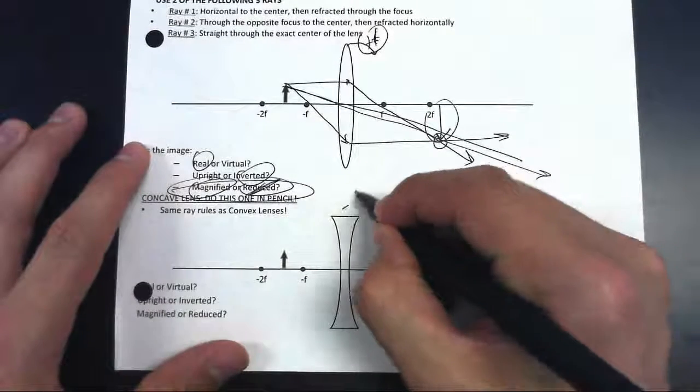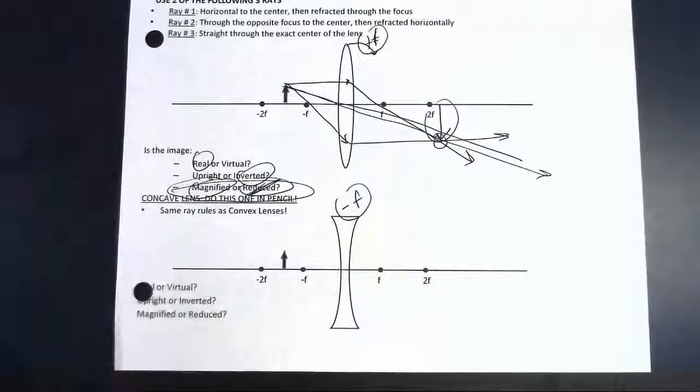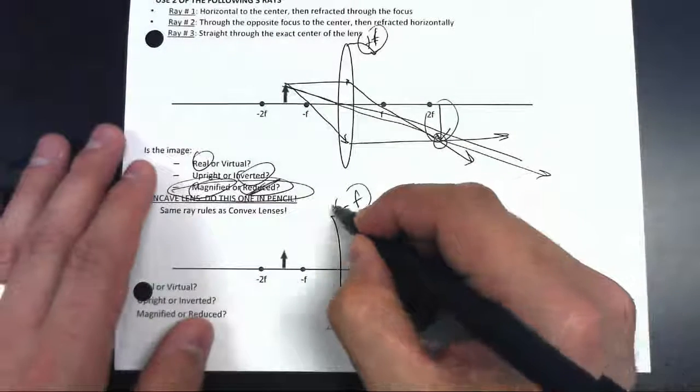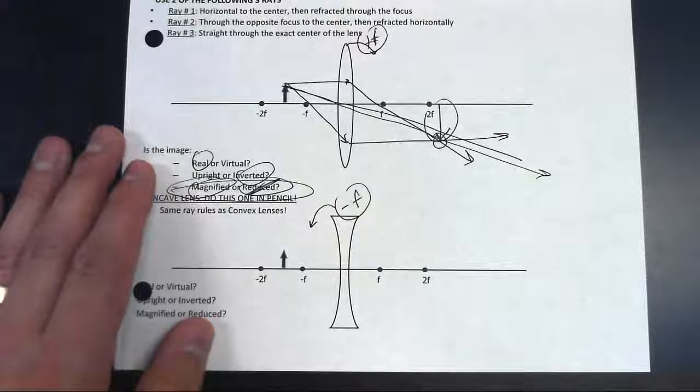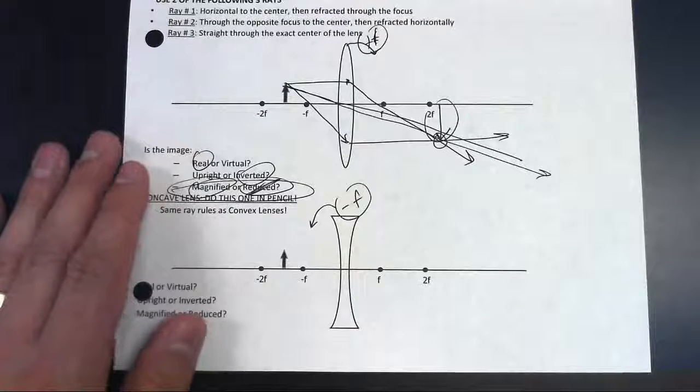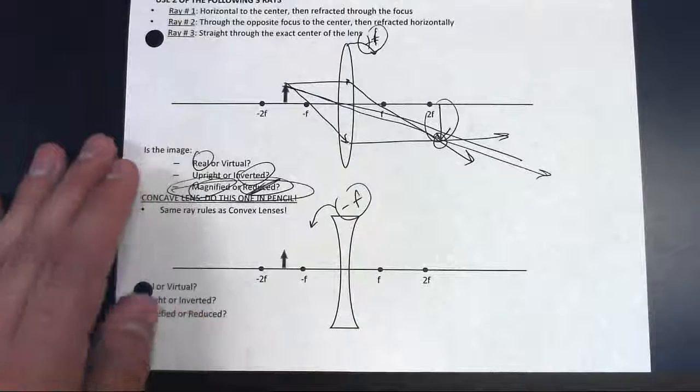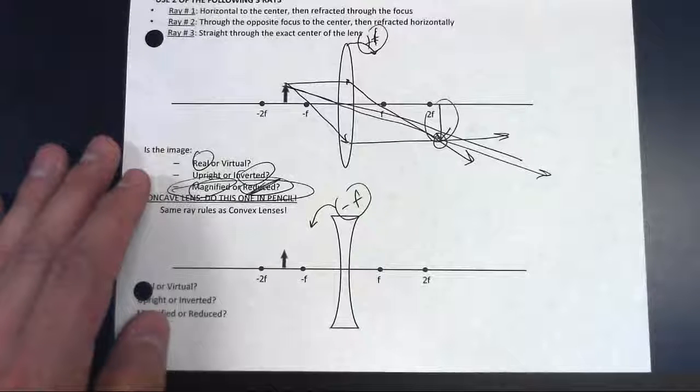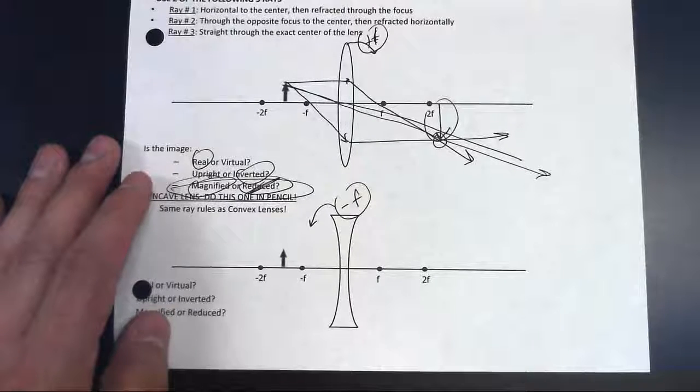With a concave lens, you have a negative focus, which means the focus is on the same side as the object. So that's this one back here. All right. The three rays we draw verbally are the same, but they're going to look different because the focus is in a different place. All right, so let's start drawing.